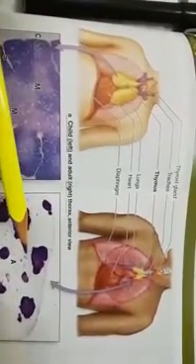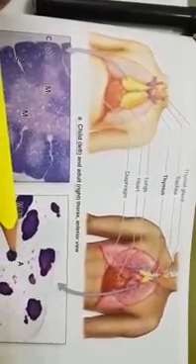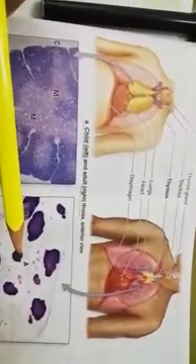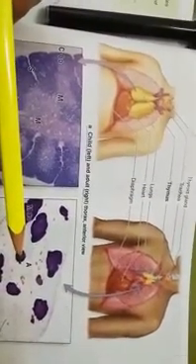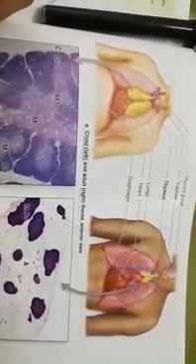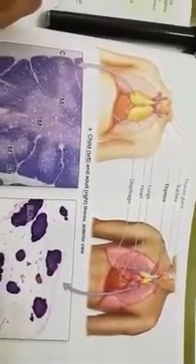This is covered on its outer side by the capsule made up of dense irregular connective tissue. And if we talk about its embryology, it develops from the third pharyngeal pouch, from its endoderm. Now, about its histology.